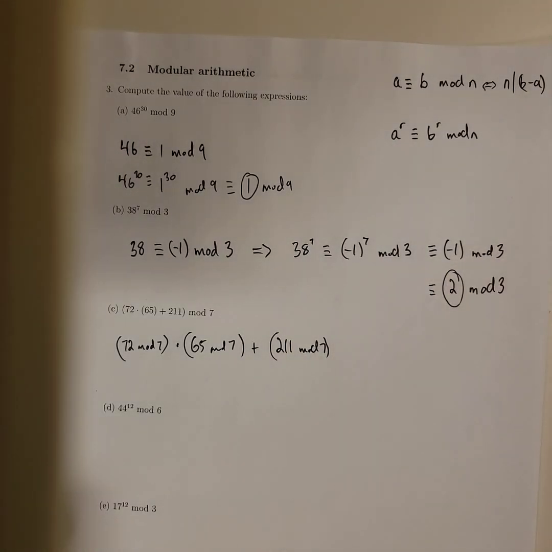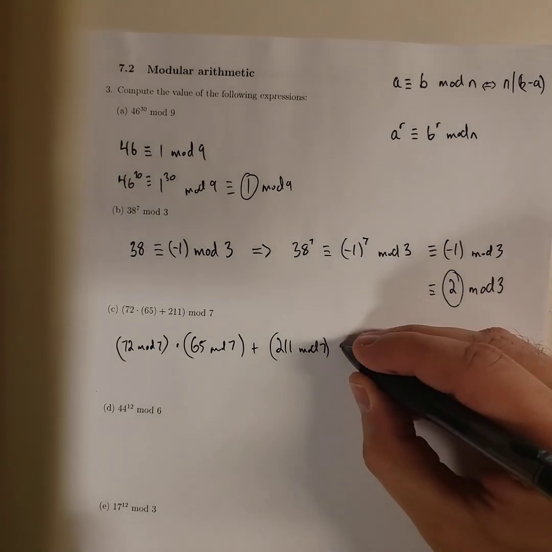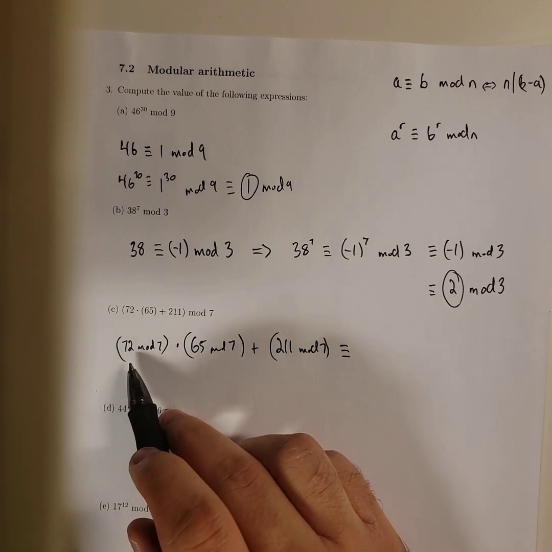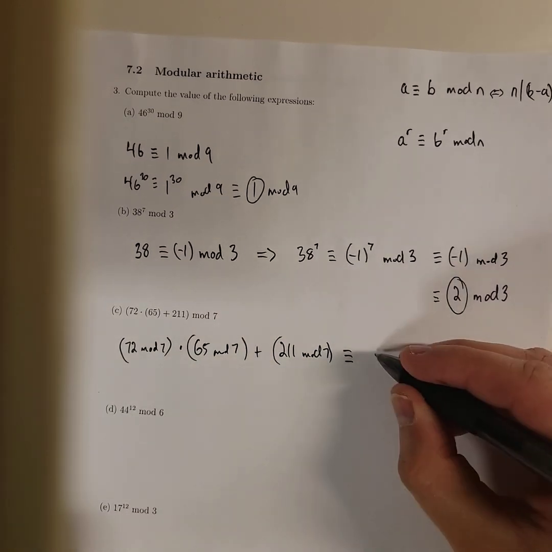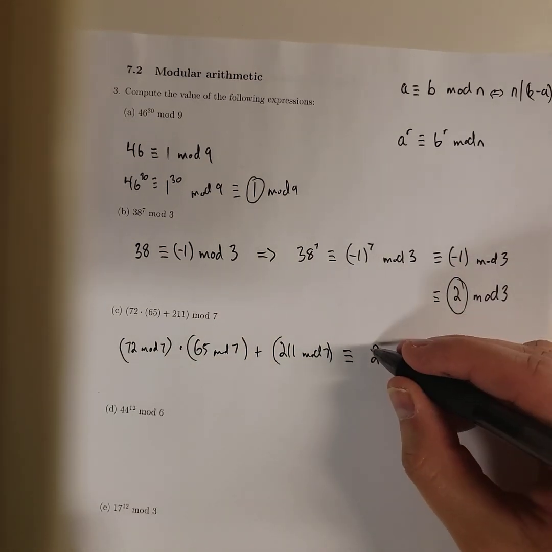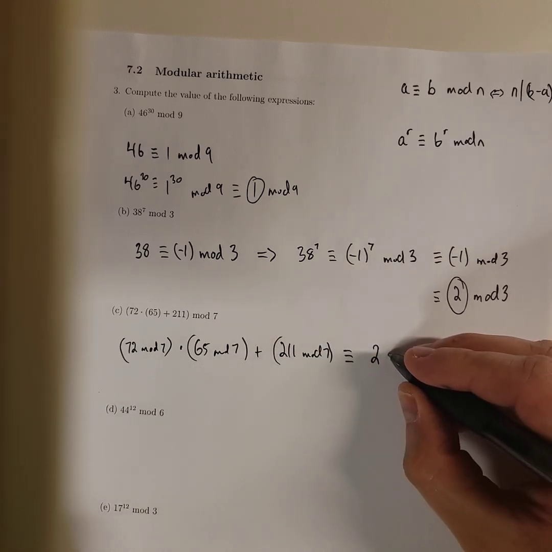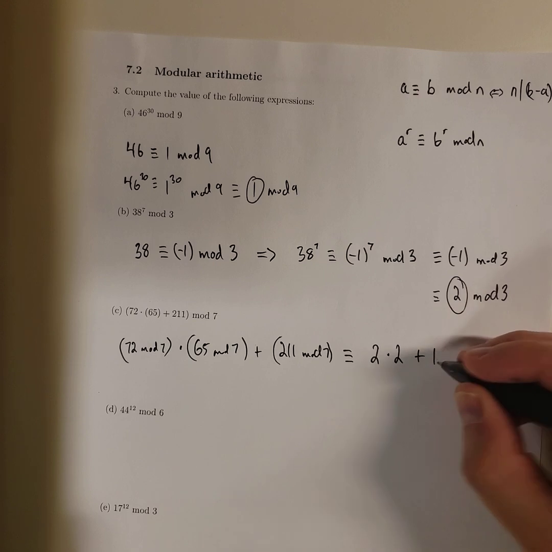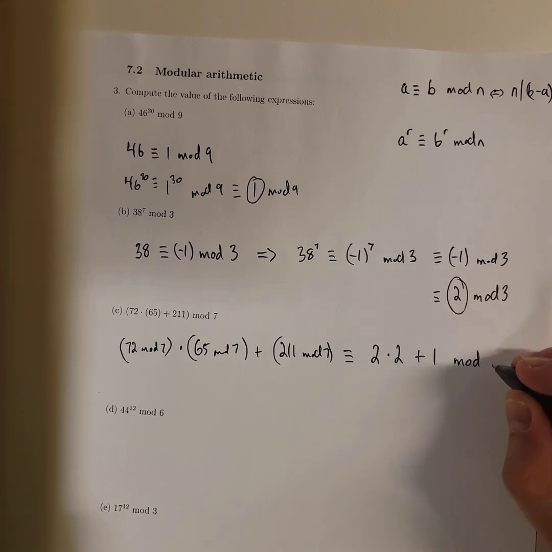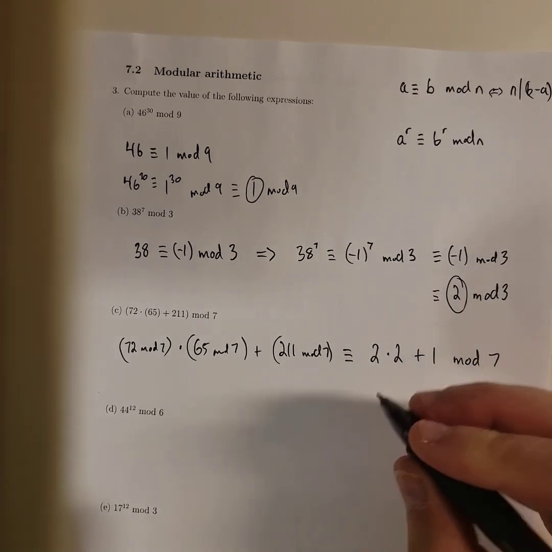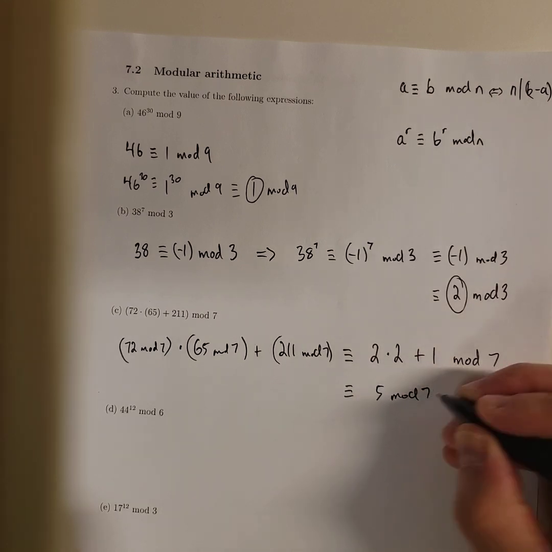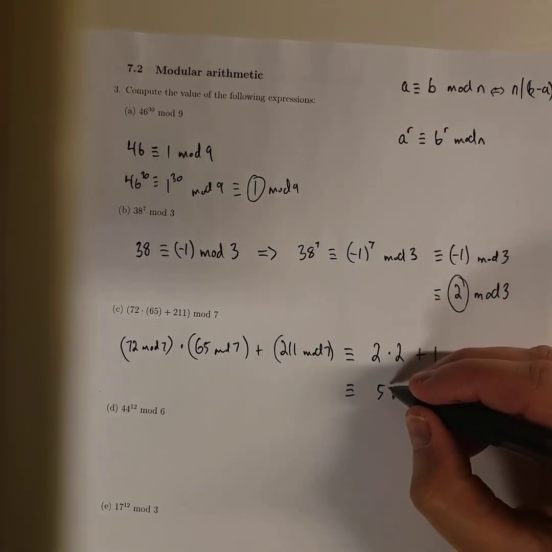There's no congruences going on here. But this whole thing would be congruent to doing each of these mods. So this gives me a remainder of 2. This one gives me a remainder of 2 as well. And this has a remainder of 1. So it would be congruent to this mod 7. And then this comes out to be 5. So our answer here is 5.